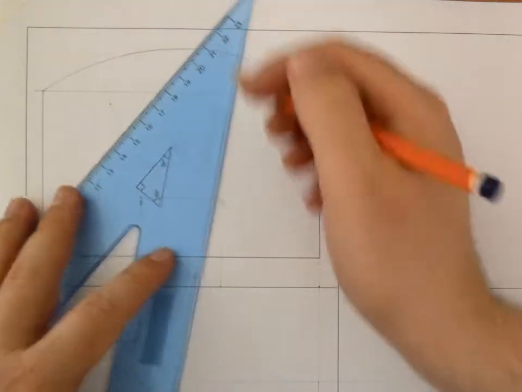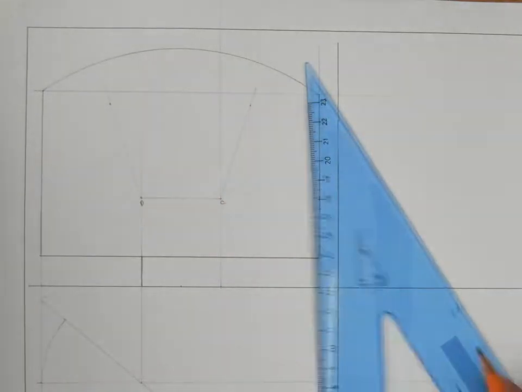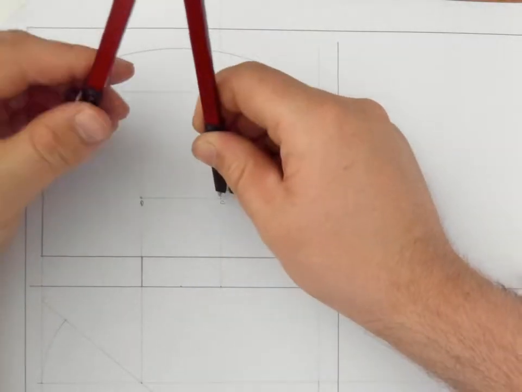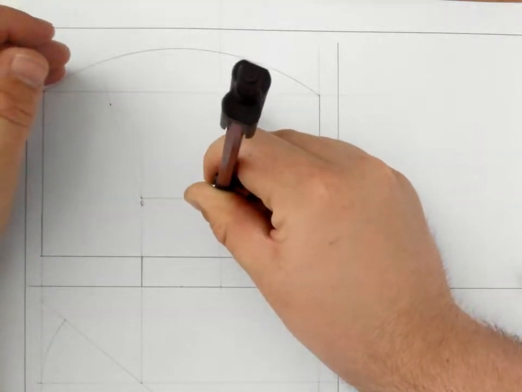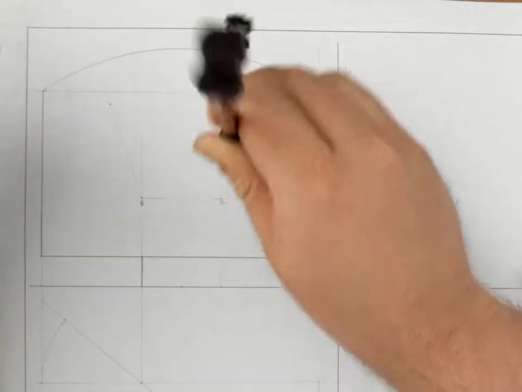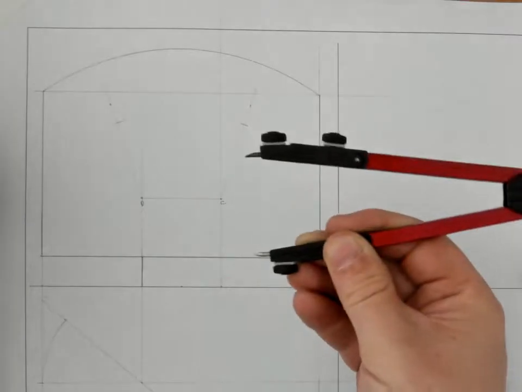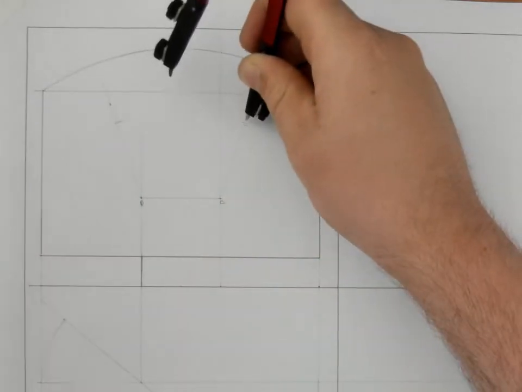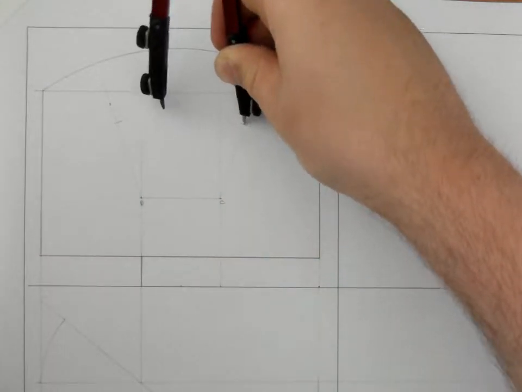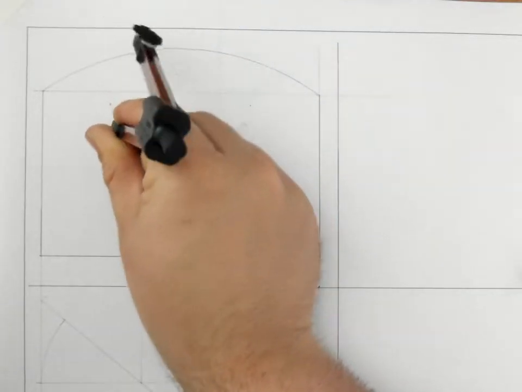So our light lines here. Now, the pentagon has 5 equal sides. So, using our compass, we set the compass to the distance of D to C, swing there, and then up to here, and then to there.